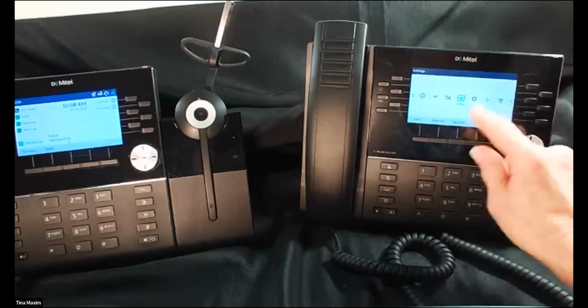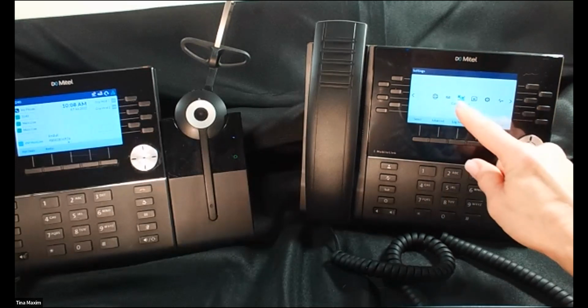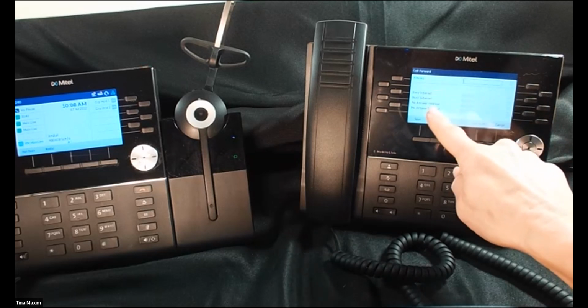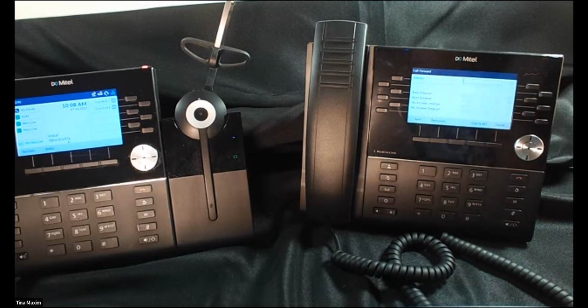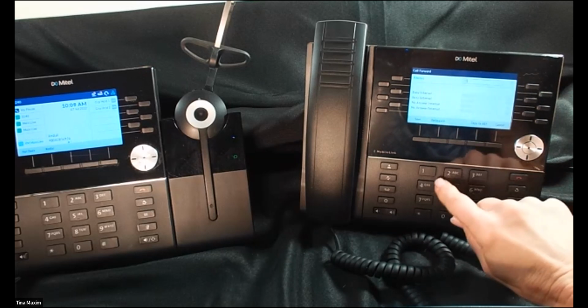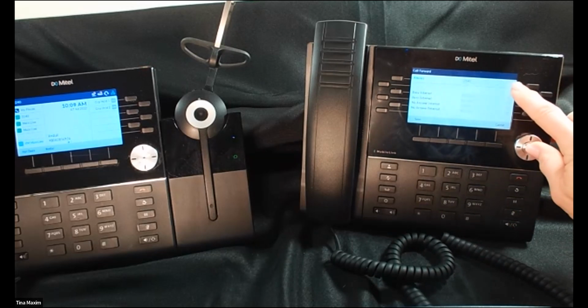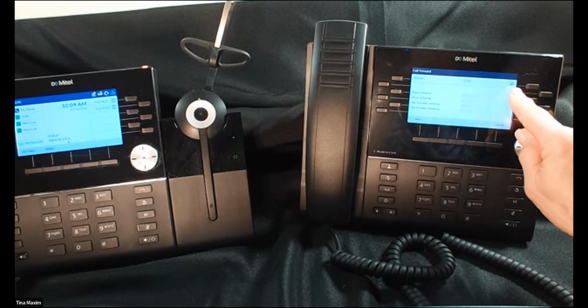Remember I said it's always going to bring you in here to status. Well, right beside that is the call forward icon. So we're going to go in there. From here, this is where you can choose what type of forwarding. I normally just do always. What you would do is put in the extension number that you want your call to be forwarded to. Then I have to come over to the box beside it and hit the center of the wheel, and that puts a check mark in the box.